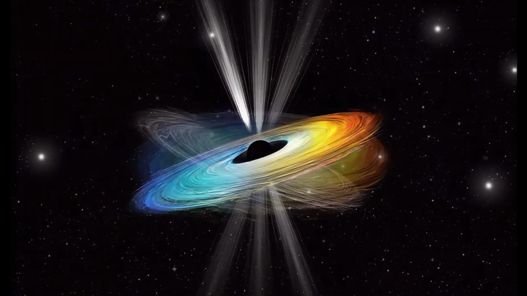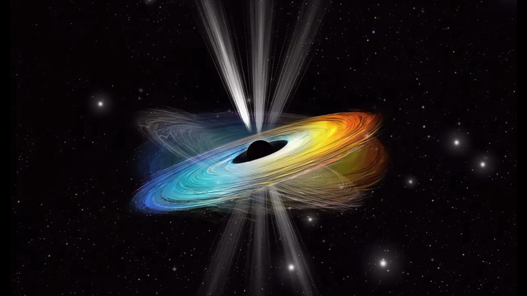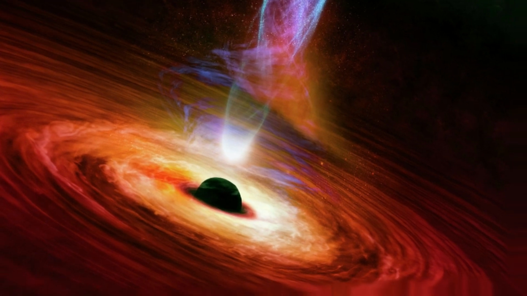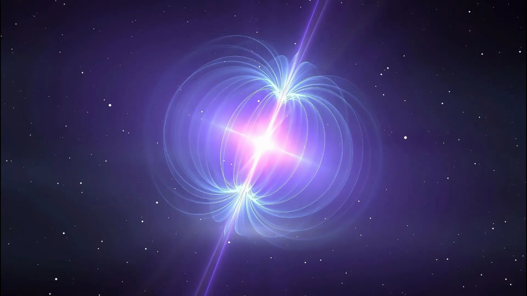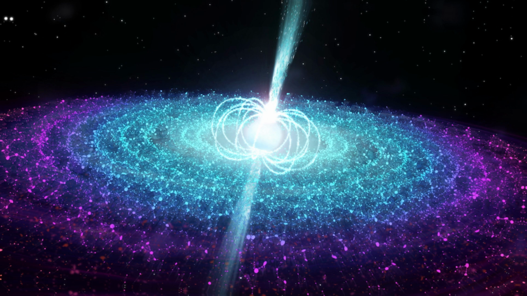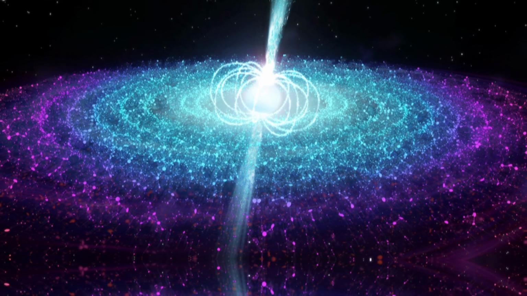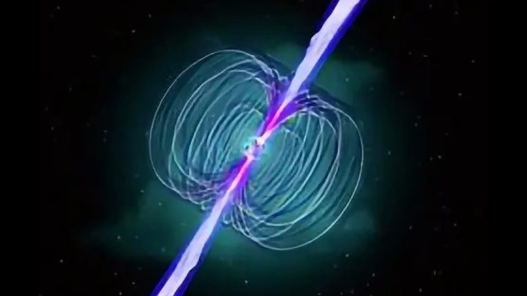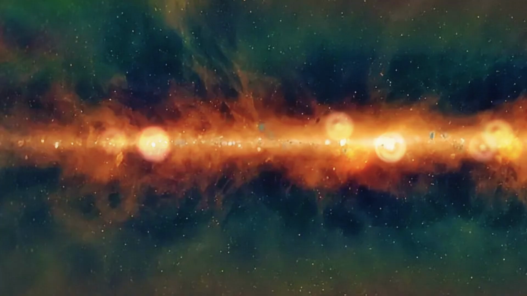The process is so powerful that it can temporarily outshine entire galaxies in certain wavelengths of light. Studying these extreme reconnection events helps us understand the limits of plasma physics and the role of magnetism in high-energy astrophysics. Magnetic reconnection is also observed in astrophysical jets, solar flares, and controlled fusion experiments.